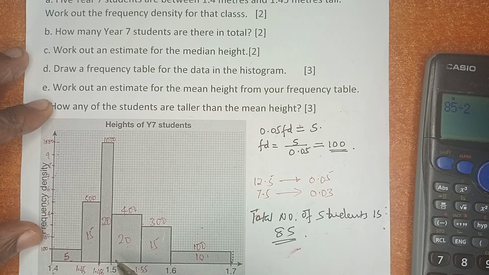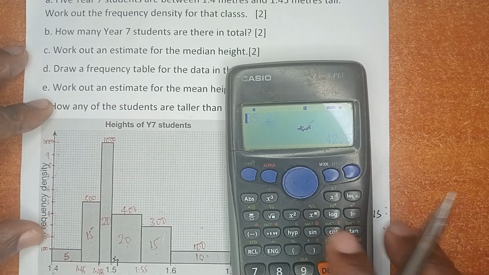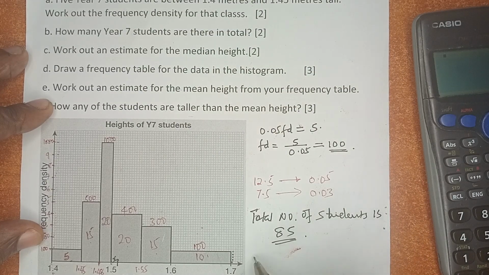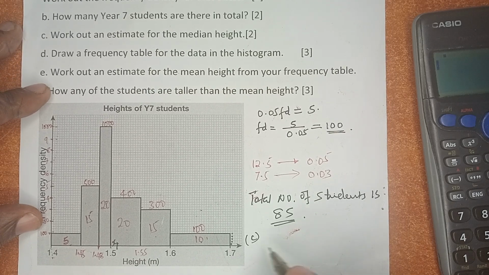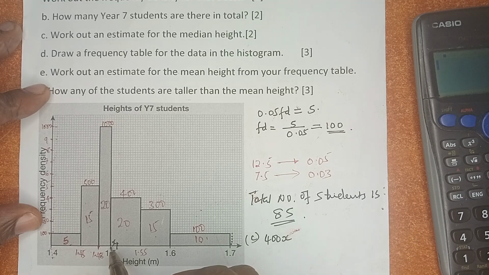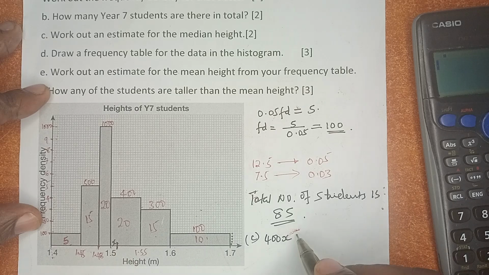So in this particular bar, we only need 2.5. That means we have to have a width, if we have x there, times 400, it should give us 2.5. In other words, we are now answering part C of the question. We can easily say 400 multiplied by a width that we don't know, from 1.5 to somewhere here, should give us 2.5.